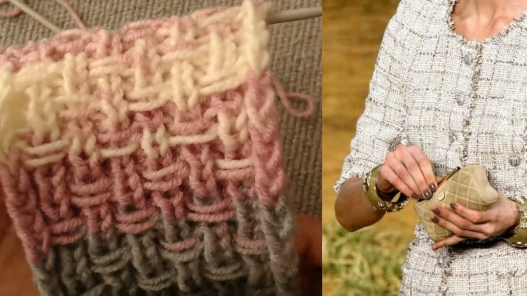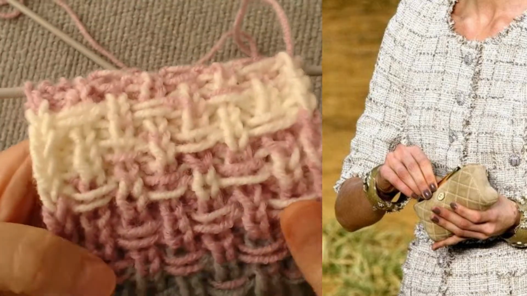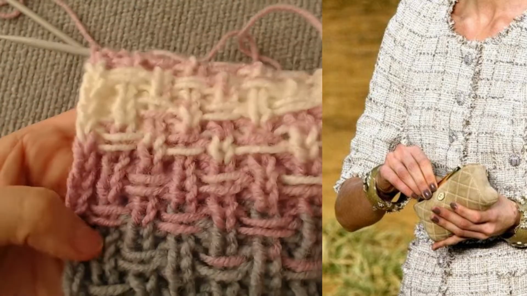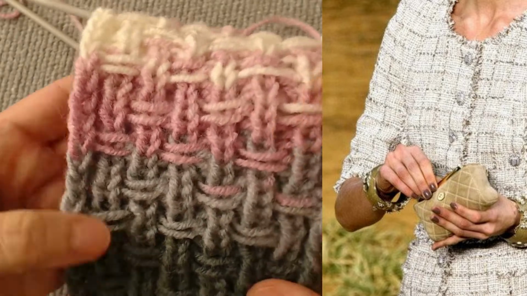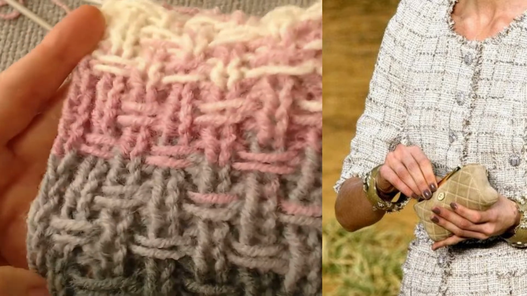I've given you a chic knit with a gorgeous relief that looks like coarse tweed. It is an ideal choice for an elegant Chanel-style cardigan. I highly recommend it.